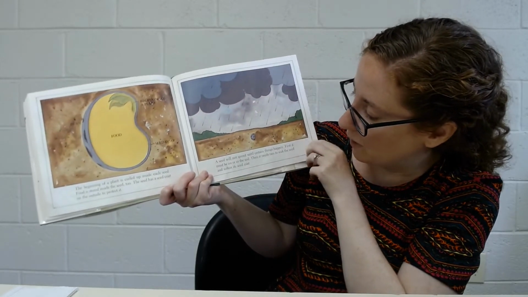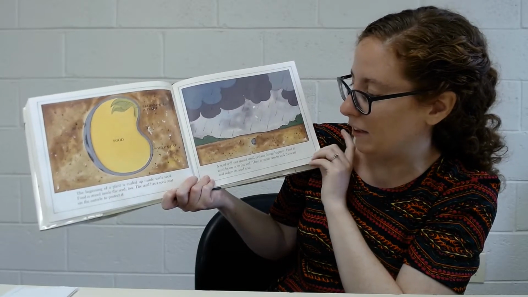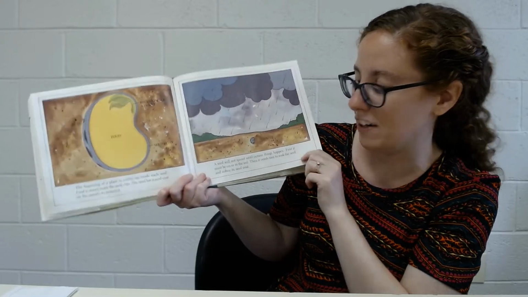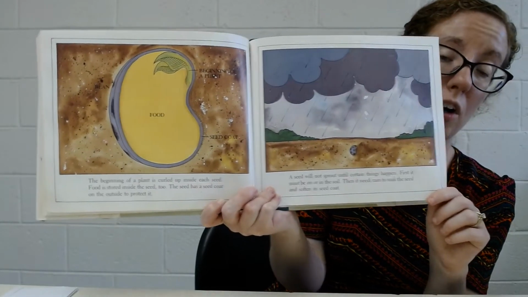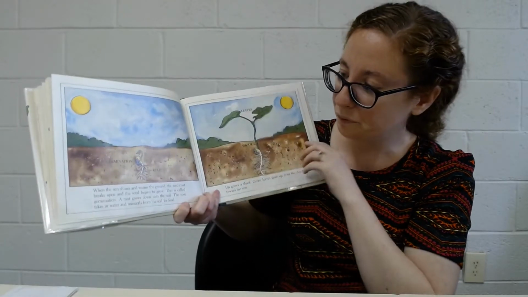A seed will not sprout until certain things happen. First, it must be in the right soil. Then it needs rain to soak the seed and soften its seed coat. So it does need water. That's what we had to do. We had to soak that seed in order to dissect it.